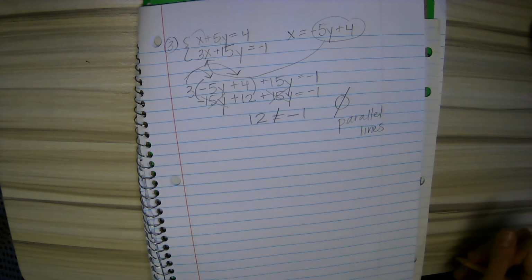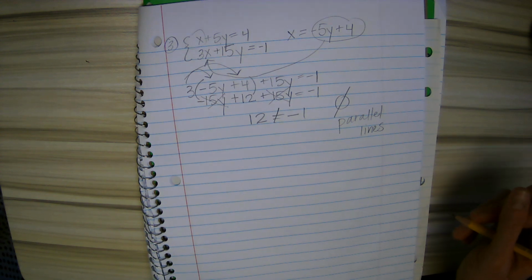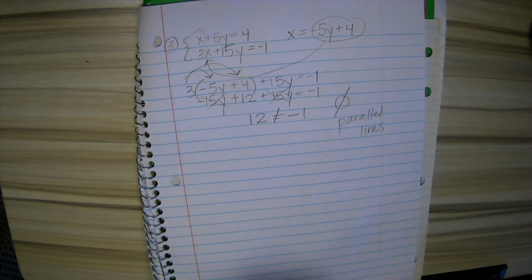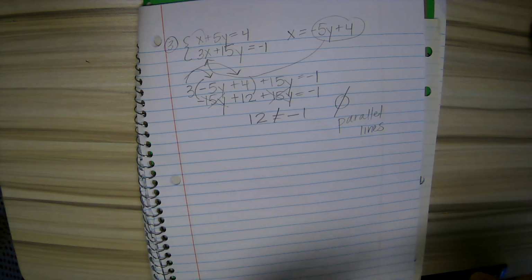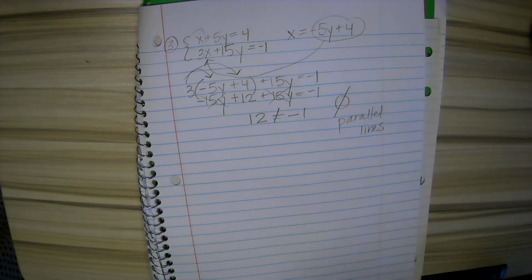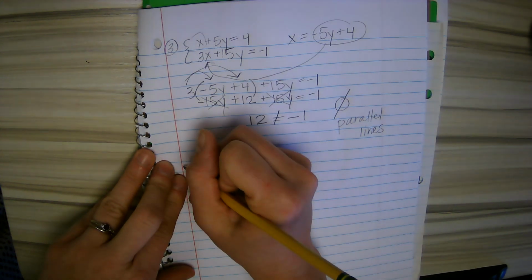Crazy, right? Very, very interesting. We would have seen that they are parallel lines if they were written in slope-intercept form, because we would have seen their slope, right? Alright. Let's try another one.